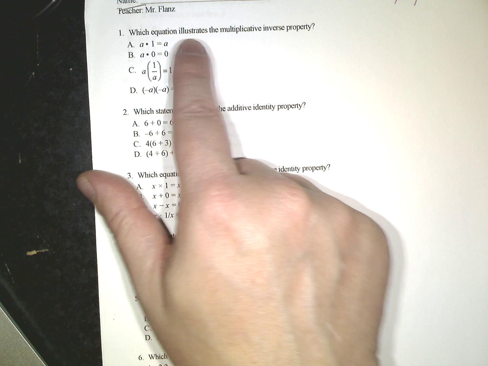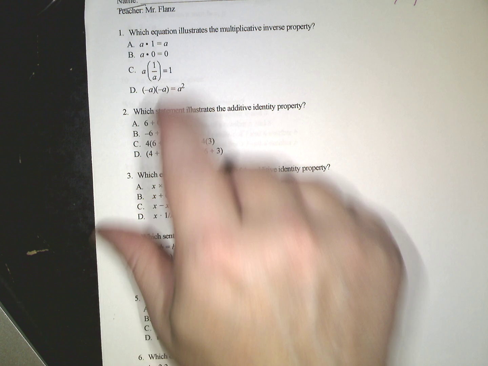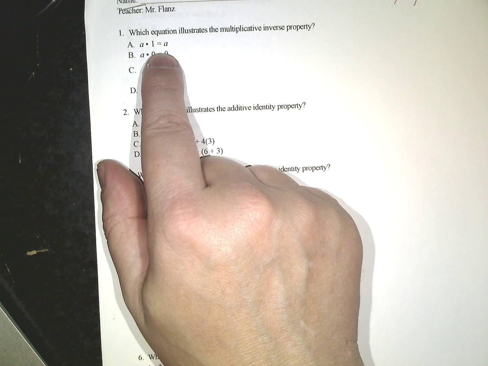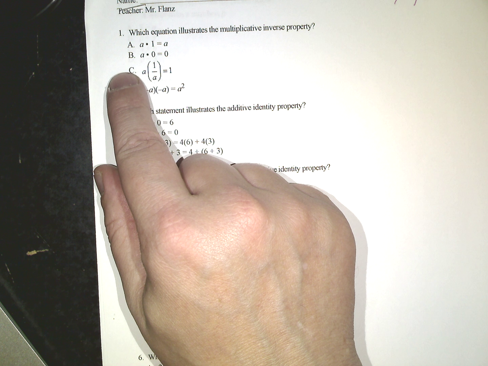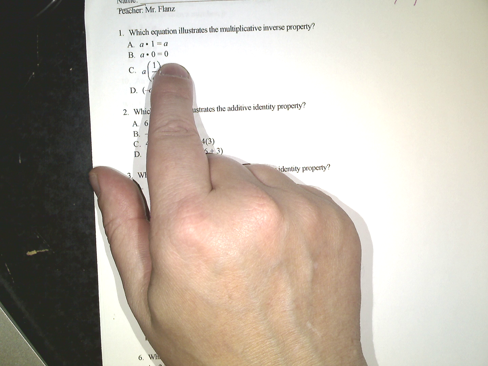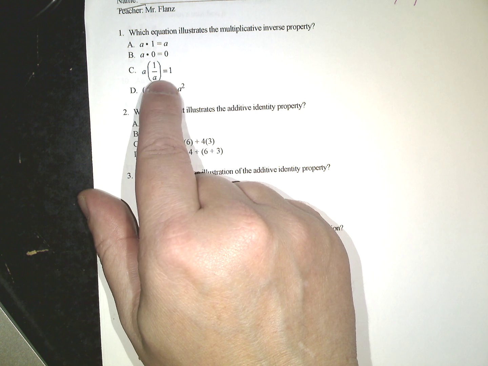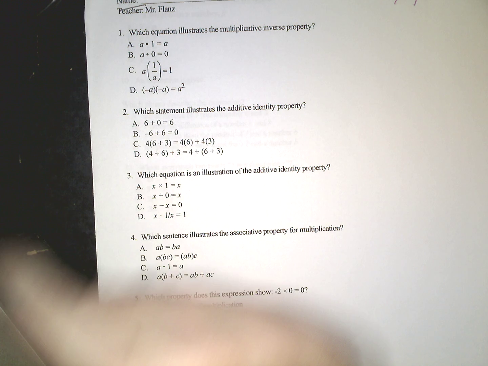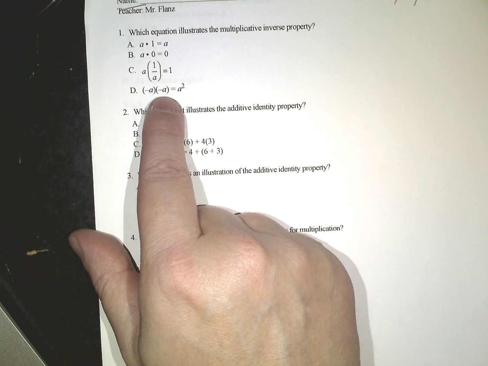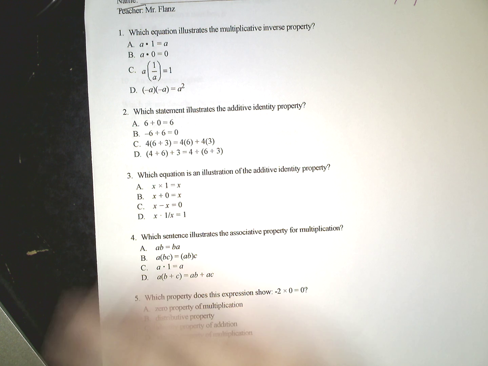Okay, it starts off with number 1. Which equation illustrates the multiplicative inverse property? A, a times 1 equals a. B, a times 0 equals 0. C, a times 1 over a equals 1. Or D, negative a times negative a equals a squared. Look at our examples from that and make your decision. Remember, this is practically an open book test.